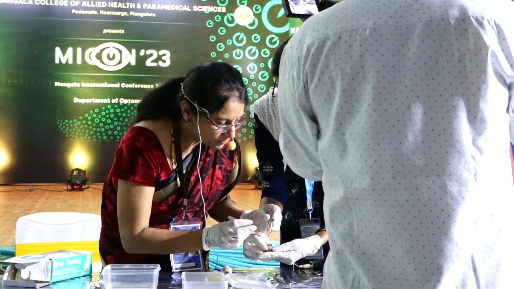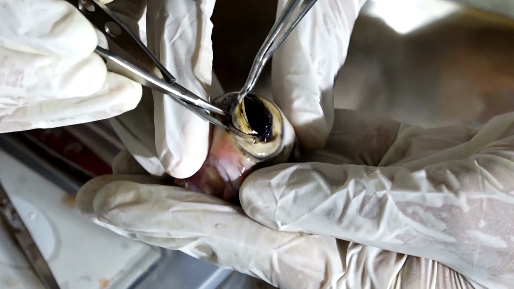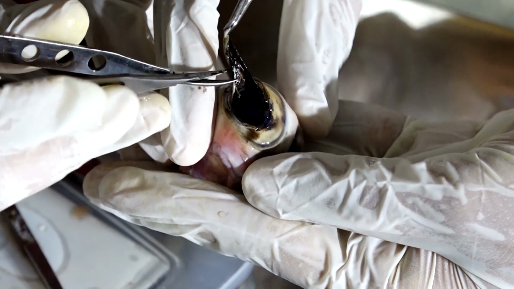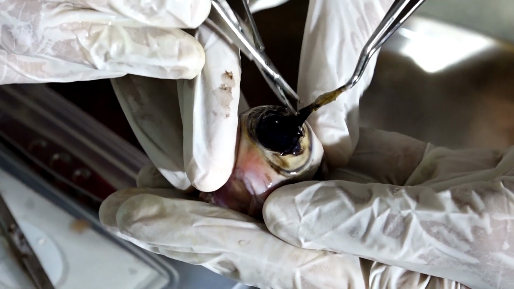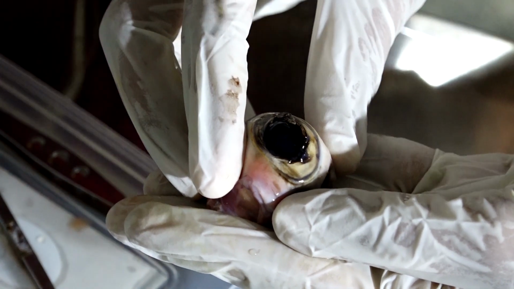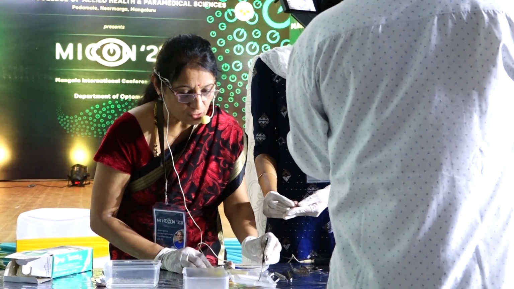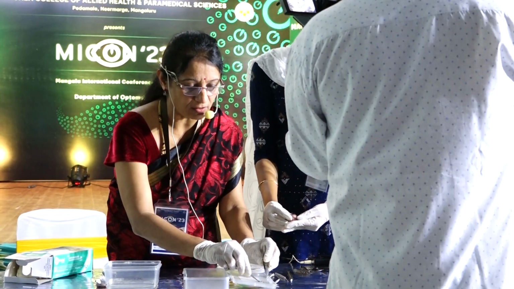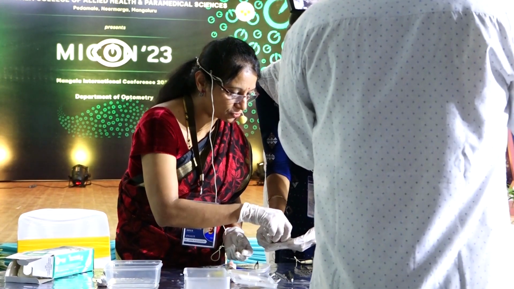Okay. So I'm just holding the iris tissue here and I am cutting it all around. What is the opening in the center of the iris called? Pupil, isn't it? The pupil was very large over here.